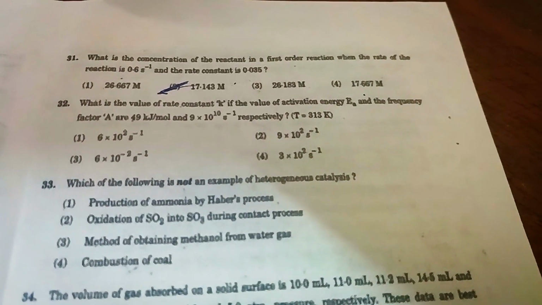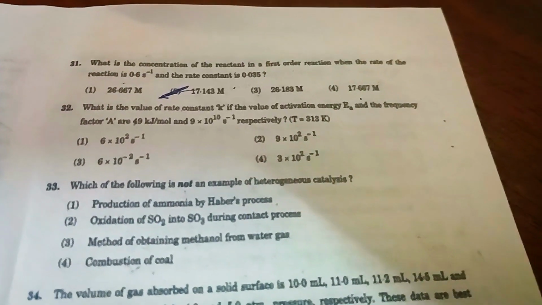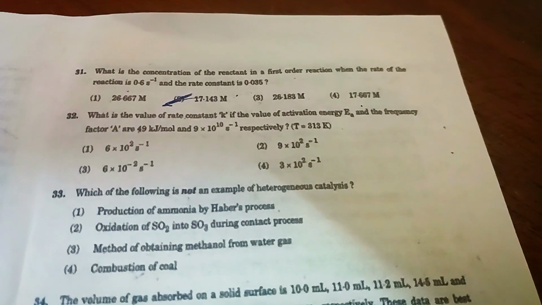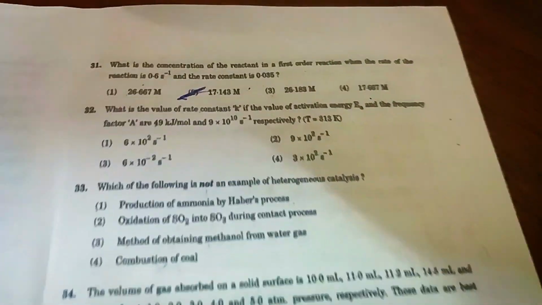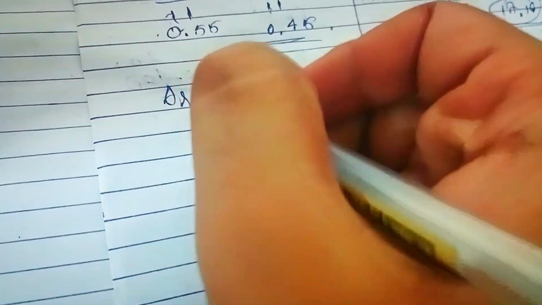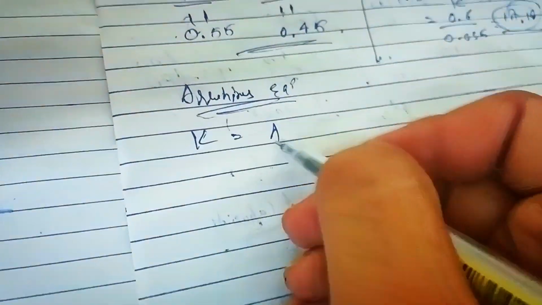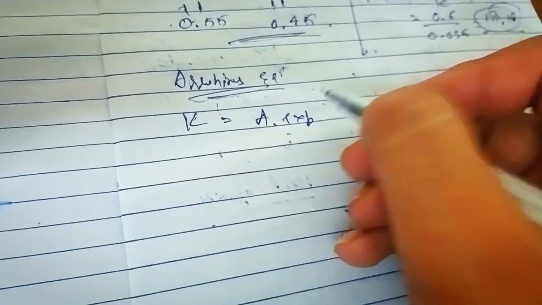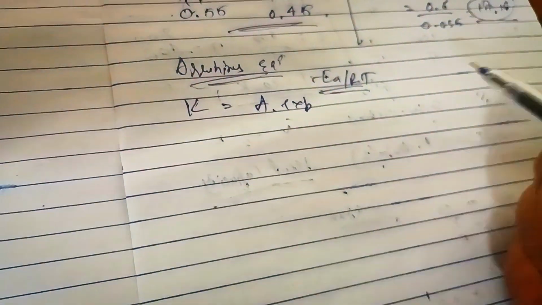They give the temperature and the frequency factor A, and we have to calculate K. So we use the Arrhenius equation, which is simple: K is equal to A into exponential of minus EA divided by RT.